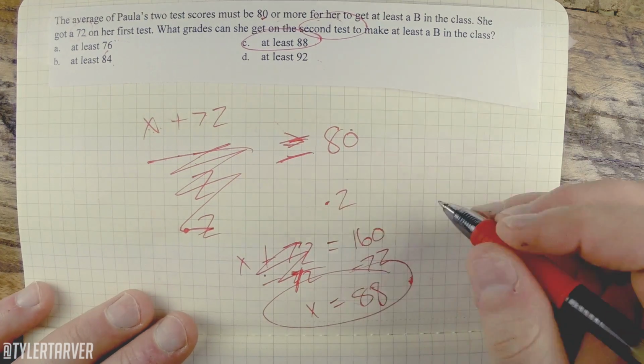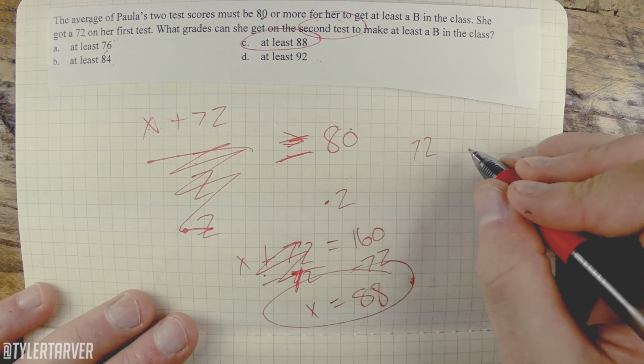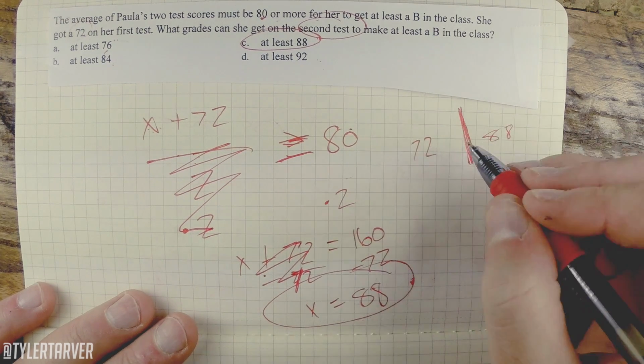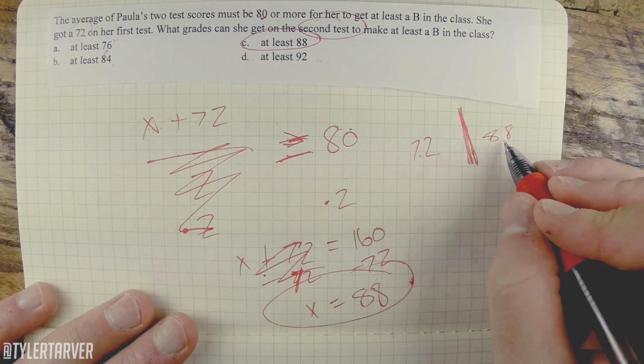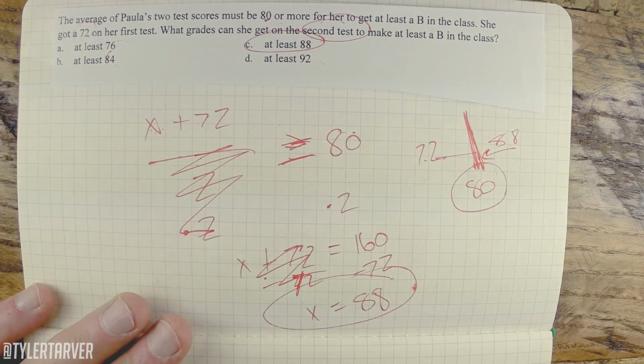Okay, so there you go, 88. You can always check it by averaging 72 and 88. Easy way to do it is find the middle. If it's only 2 of them, just find the middle. Okay, there's 16 between them. That means you go up 8, go 8. You're going to be stuck at 80, which is exactly what you want to be.